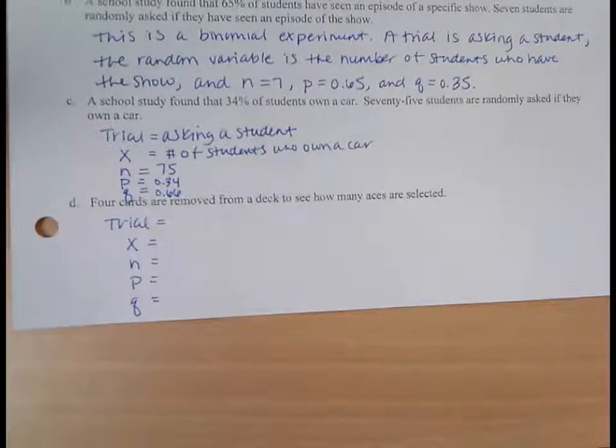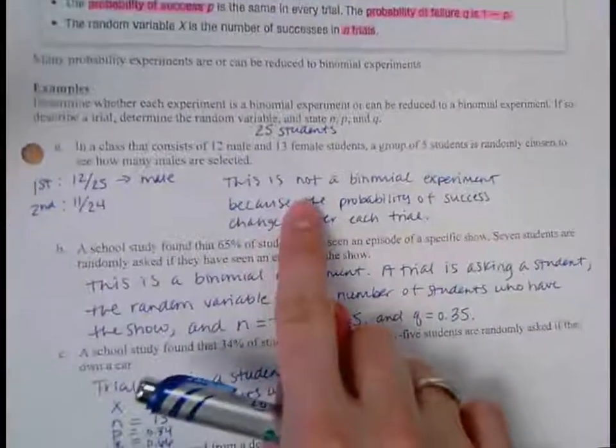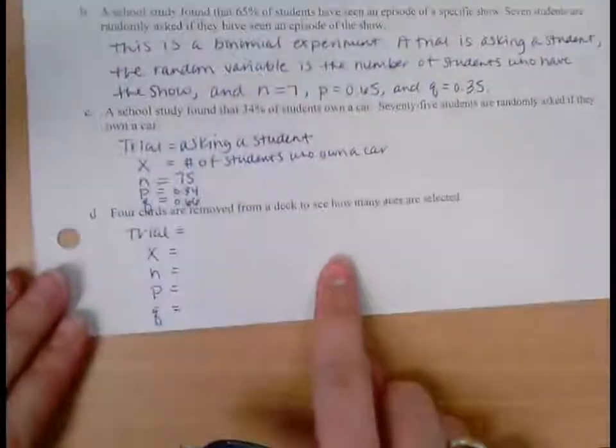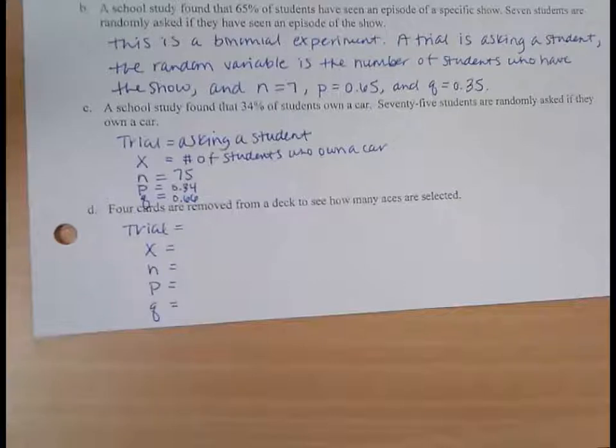What about for D? If 4 cards are removed from a deck to see how many aces are selected. So they're removed, but they're not put back. I said that it's not a binomial experiment because the probability of each success changes with each particular card. Yes, so it's kind of like choosing the students in example A. After you choose your first card, the probability of choosing an ace is going to change because you have one less card. You may have one less ace at the time.